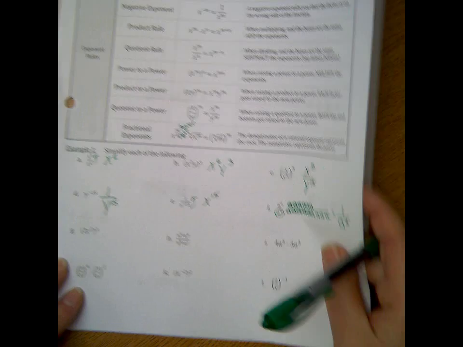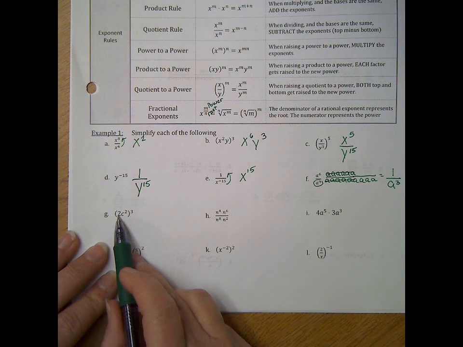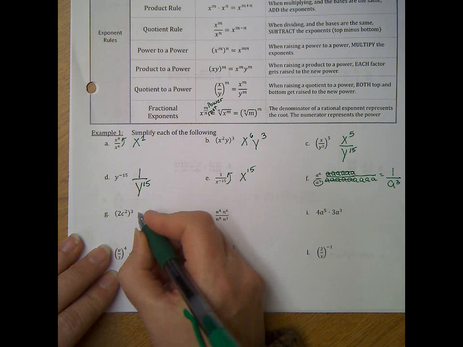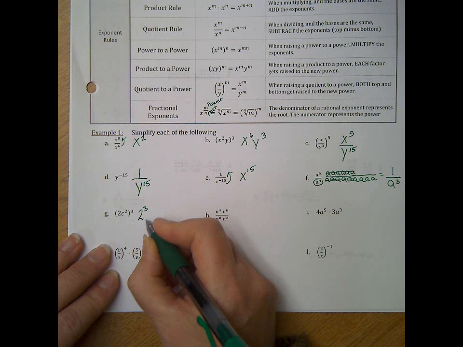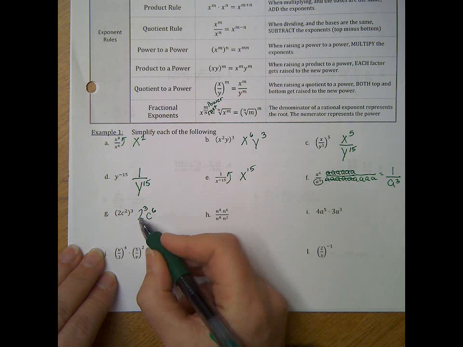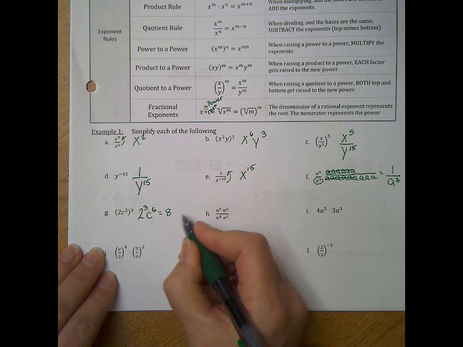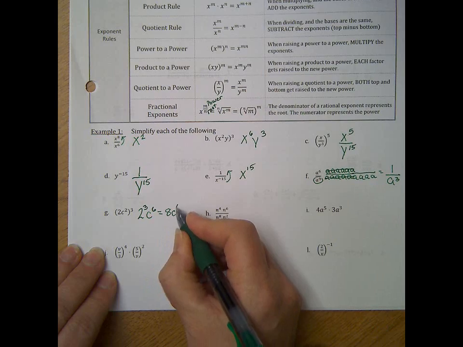So we're just subtracting, and where the largest exponent is, make sure that's where that a to the third ends up. Be careful when you have a coefficient. This is not 2 times 3. This is 2 to the third times c to the third, power to a power, multiply. And 2 to the third is 2 times 2 times 2. Write it out if you need to. Is 8c to the 6th.